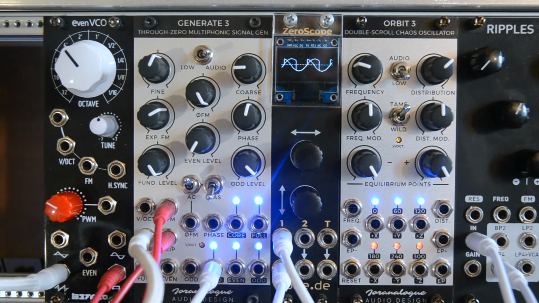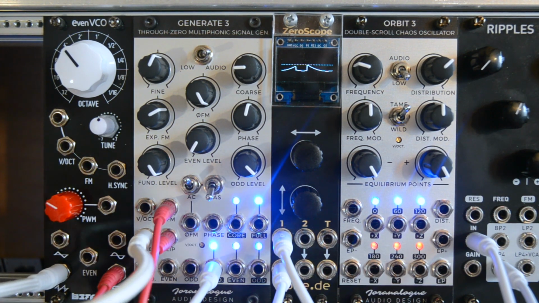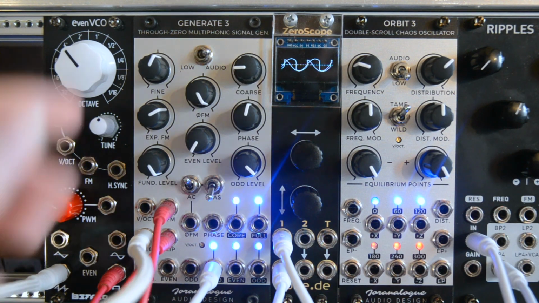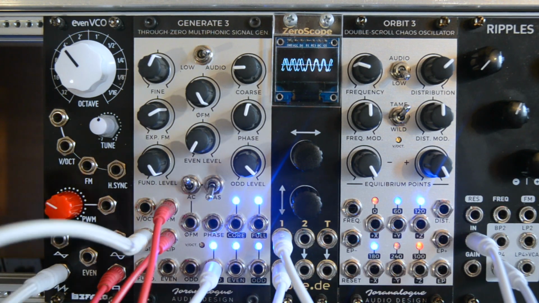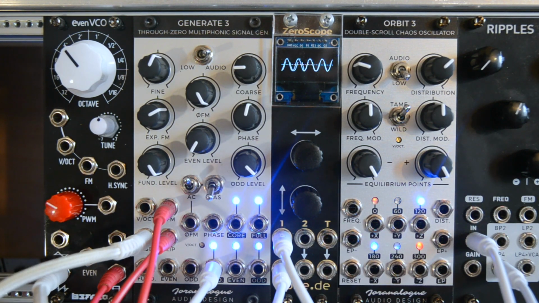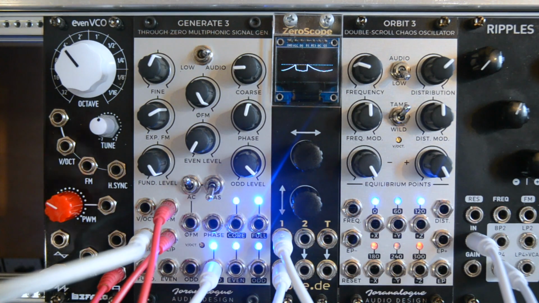It doesn't sync to most signals. You really have to send in a square, maybe perhaps a saw wave, or it just doesn't work. But on Generate 3 and on Orbit 3 too, by the way, you can just use anything to sync it, or I should say to reset it.